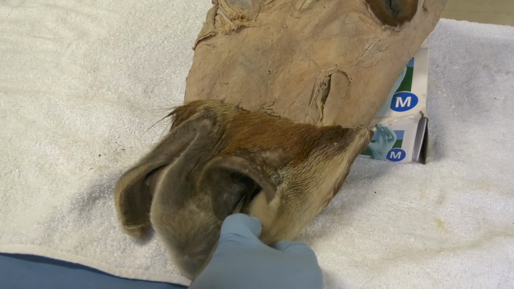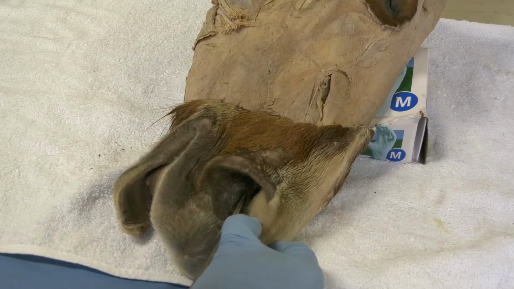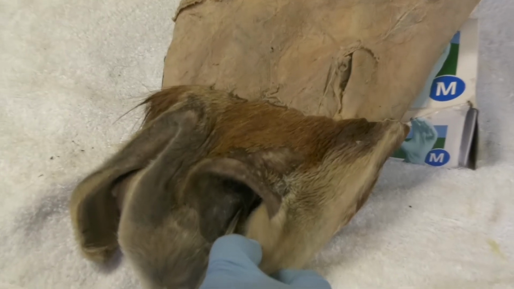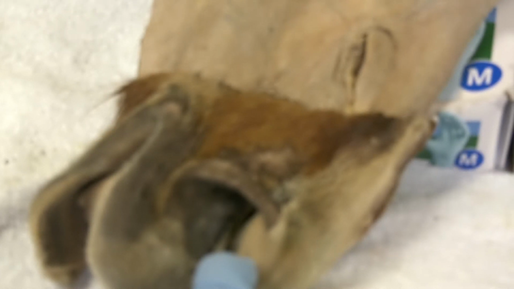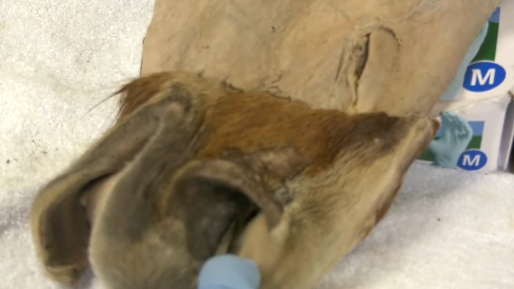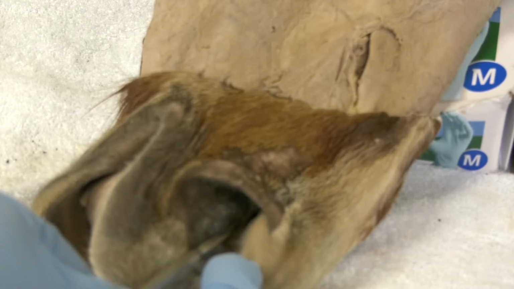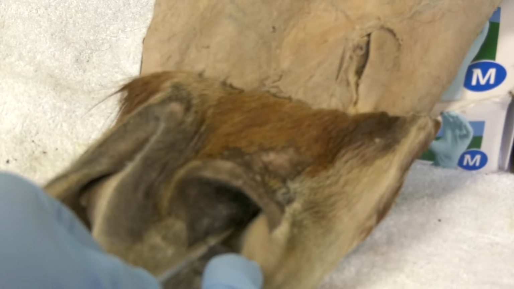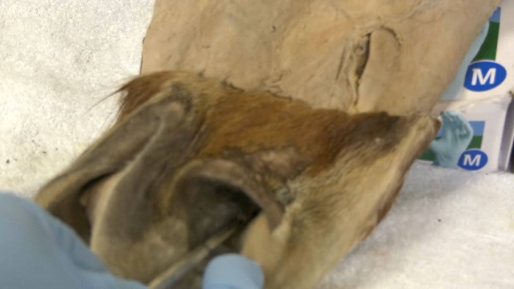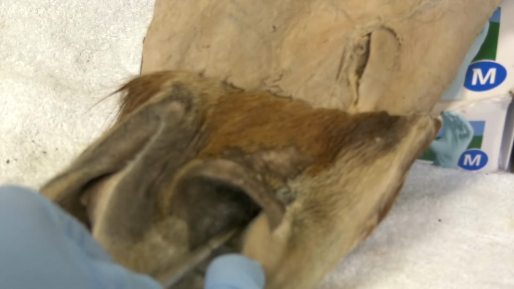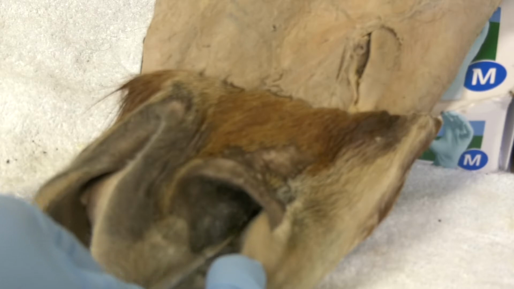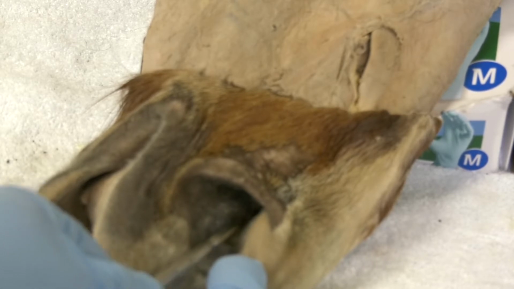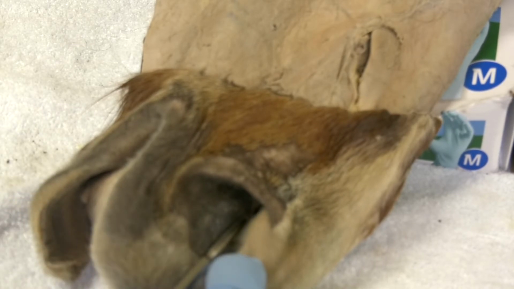Let me focus the camera a little bit so you can see it in a better way. So this is the opening of the naso-incisive duct, at the floor of the nasal cavity, at the junction of the cutaneous area with the mucosal area.